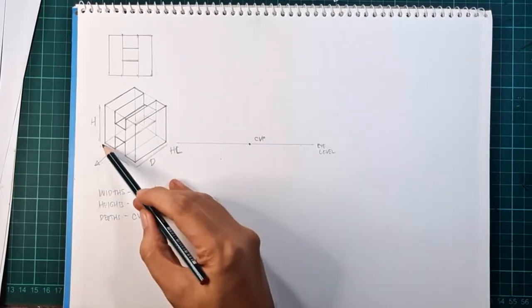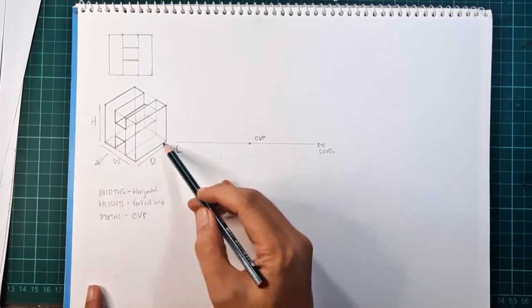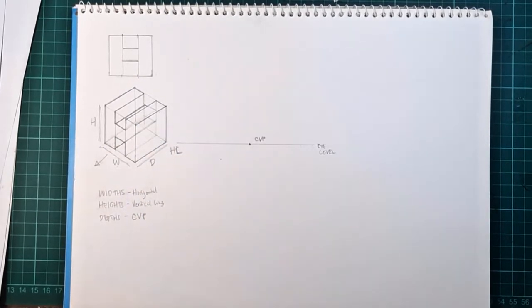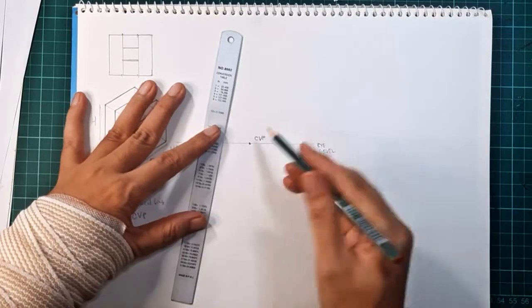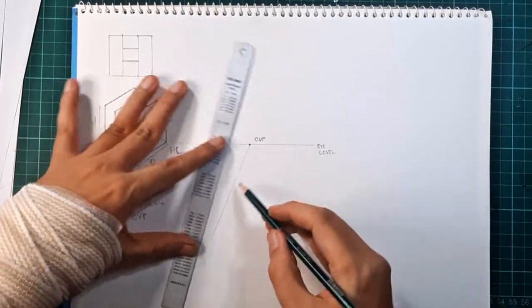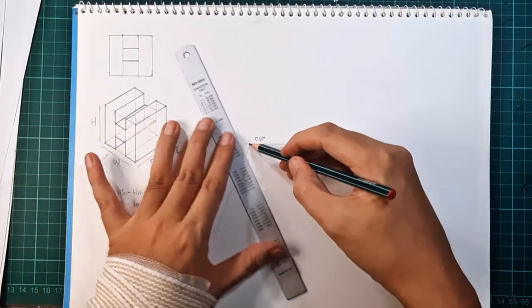So I'm going to create that plane over here at the bottom. I'm going to start from the center vanishing point and just go this way.